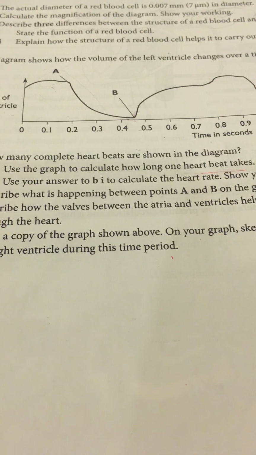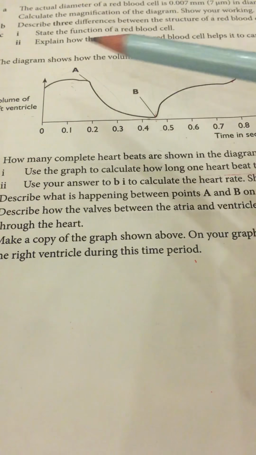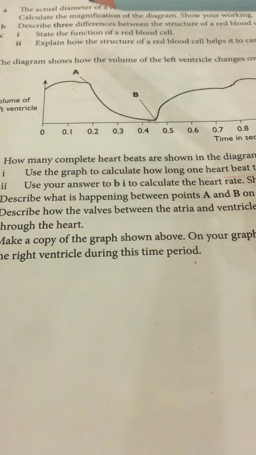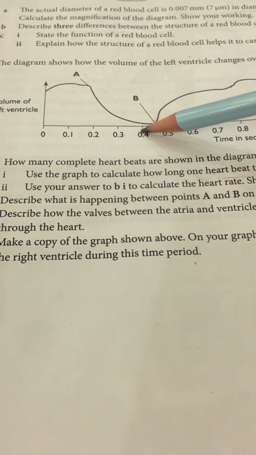I don't know if you took wavelengths in physics. When we have up and down, or crest to trough, here we have one complete circuit. So one dilation and one contraction, or one diastole and one systole, is one complete circuit. So this is one, and from here to here, this is another one. And here is a half one.